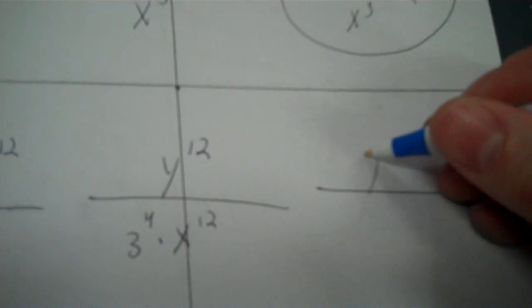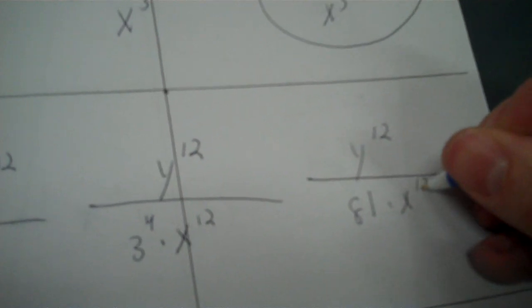Okay, so I can evaluate the 3 to the 4th. That's the only one I can really simplify. 81 times x to the 12.